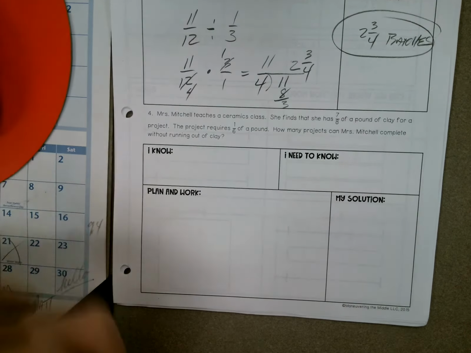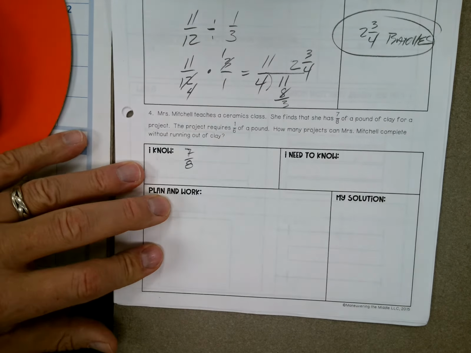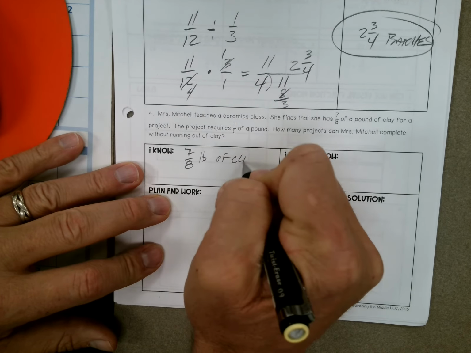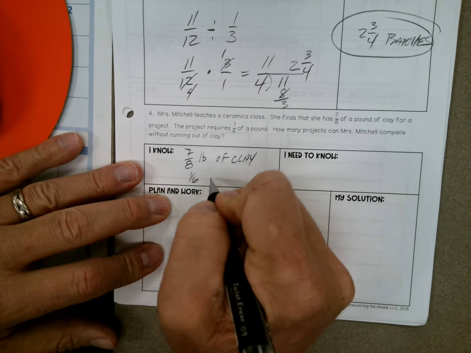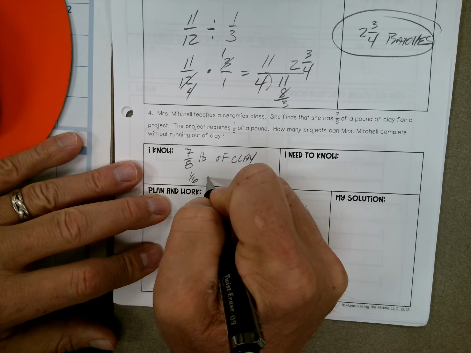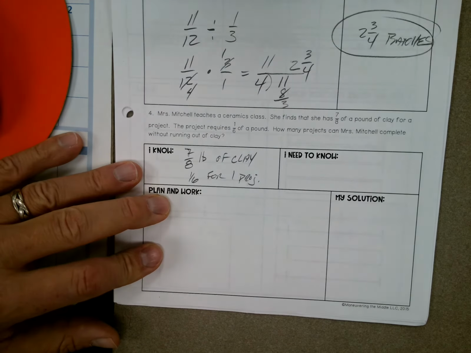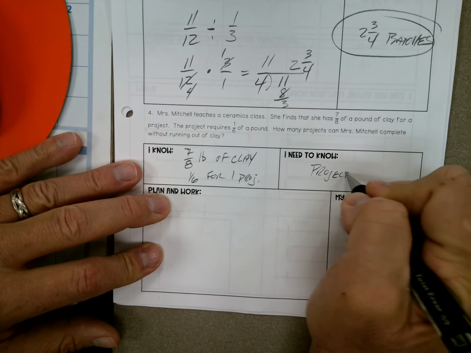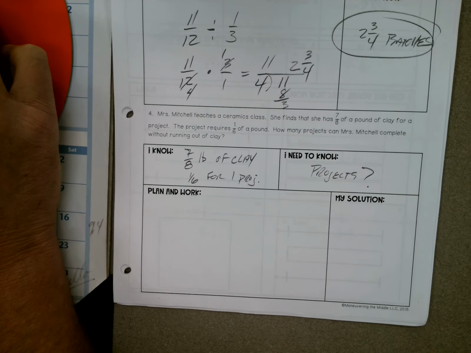So what do I know? I know I have 7/8 of a pound of clay. I also know that it's a sixth for one project. I need to know how many projects. So how many? Okay, so let's slide down. Let me make sure you can see it. Let's slide down here to the work.